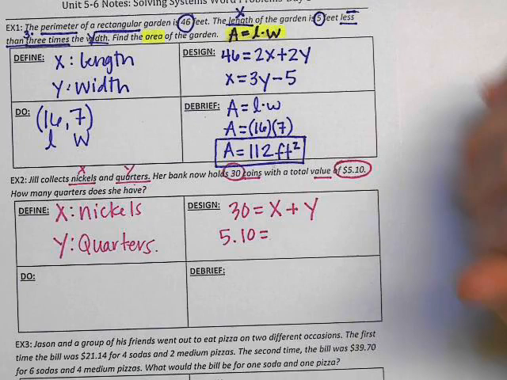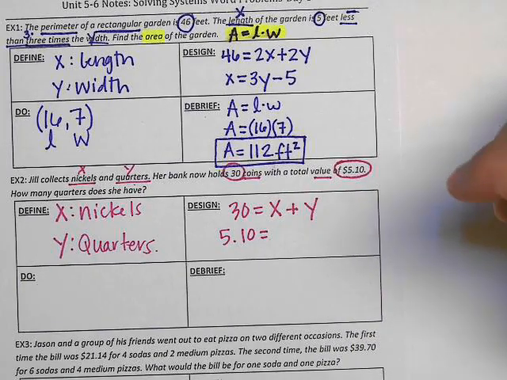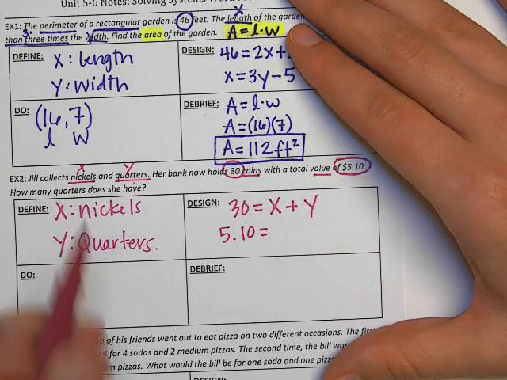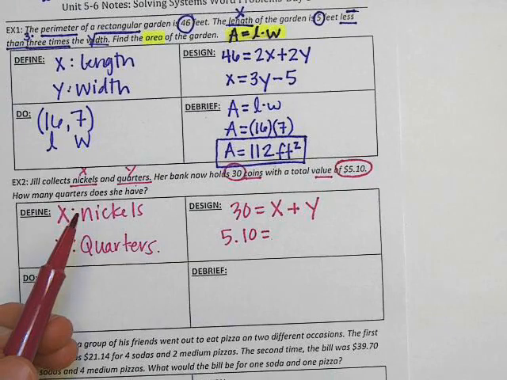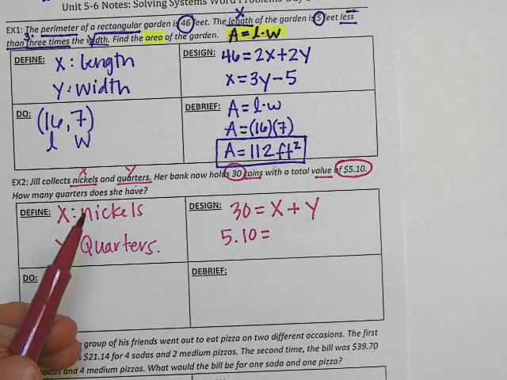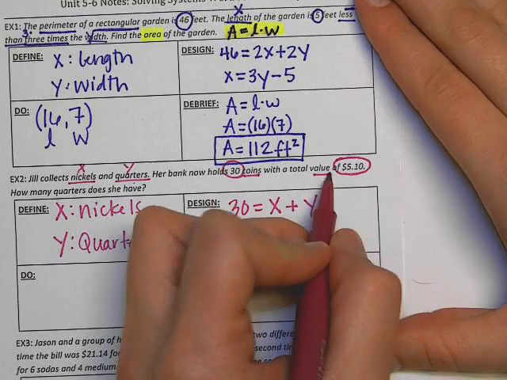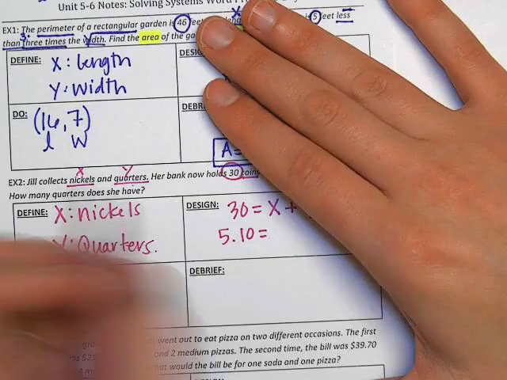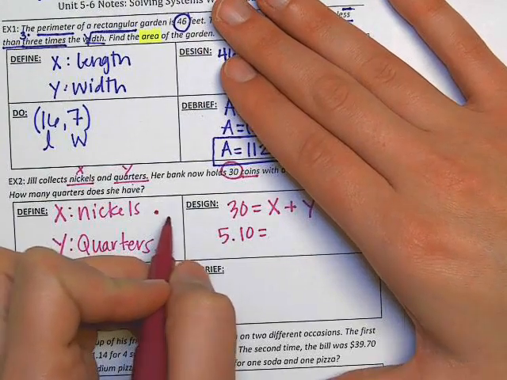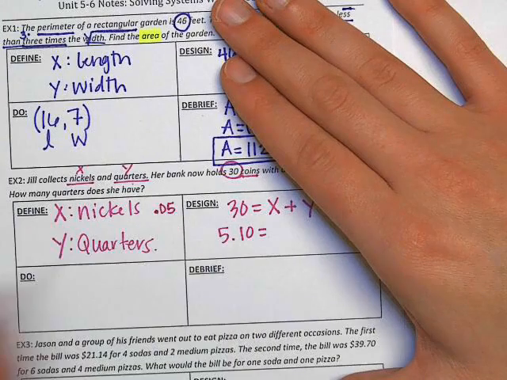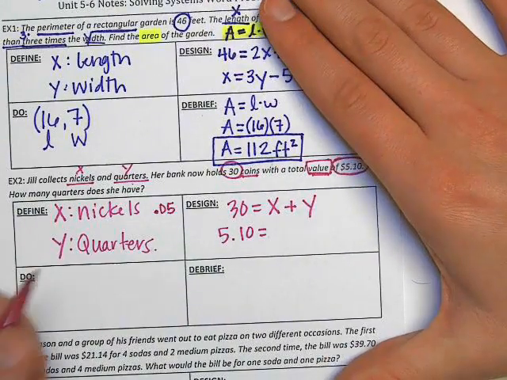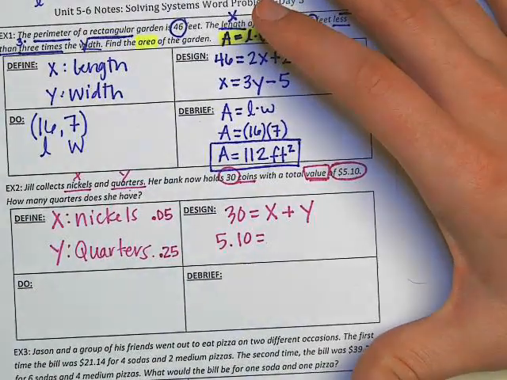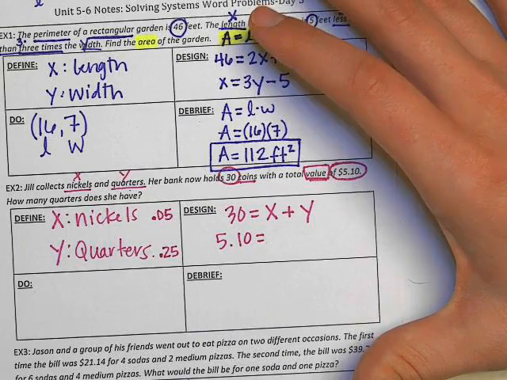How do I write the equation for this? Okay, so why are you putting numbers with your X and Y? Because that's the value of the coin. Good. We're talking value. Okay, we're talking money now. So I got to know the value of the coin. Well, what's the value of a nickel? 0.05. What's the value of a quarter? 0.25. 0.10 is dime. Oh my god, no. My bad, miss. That's okay. Okay, so how do I write this?